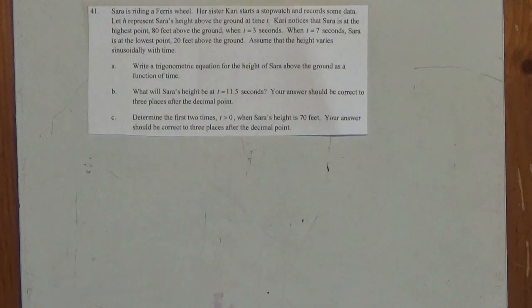Her sister, Kari, starts a stopwatch and records some data. Let H represent Sarah's height above the ground at time t. Kari notices that Sarah is at the highest point, 80 feet above the ground, when t is equal to 3 seconds. When t is equal to 7 seconds, Sarah is at the lowest point, 20 feet above the ground. Assume that the height varies sinusoidally with time. Write a trig equation.